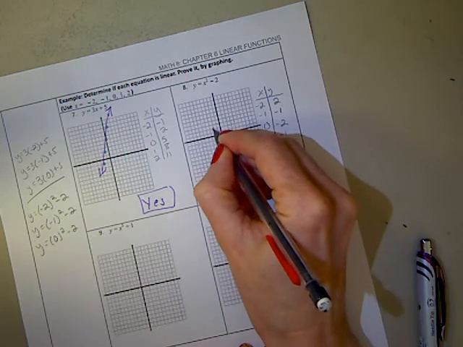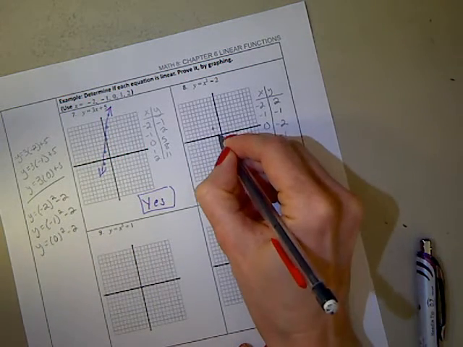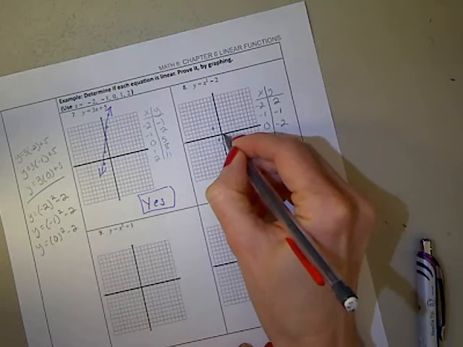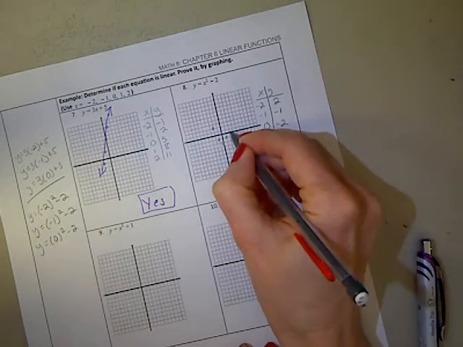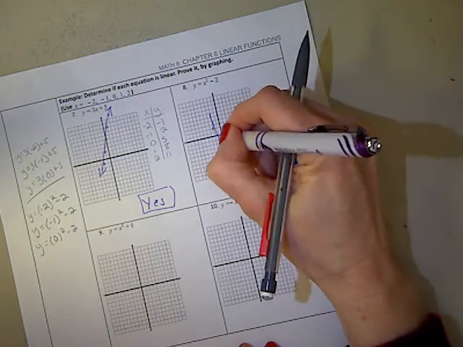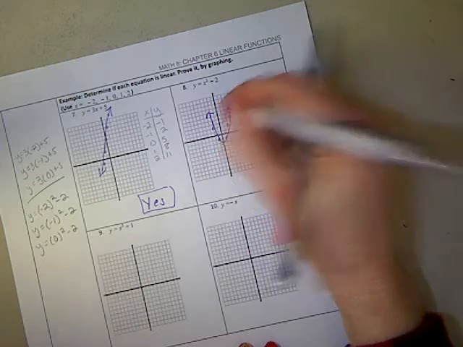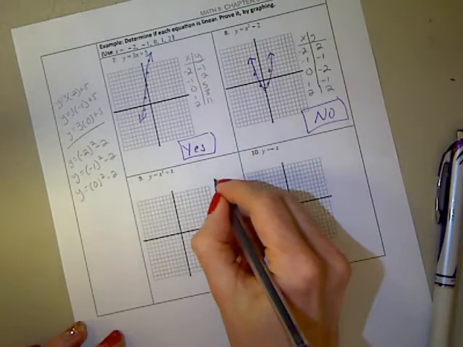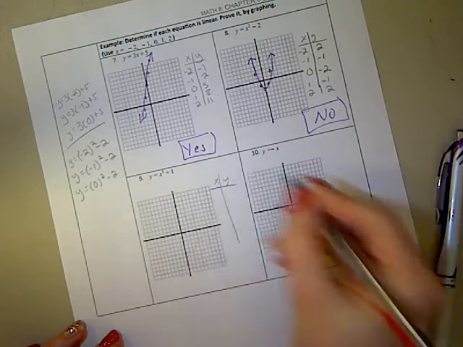So now let's graph these. Negative 2 up 2, negative 1 down 1, 0 down 2, 1 down 1, and 2 up 2. So when I connect these, you get this U shape. Does it look like a line? No, it doesn't.